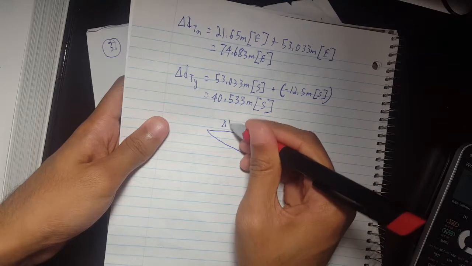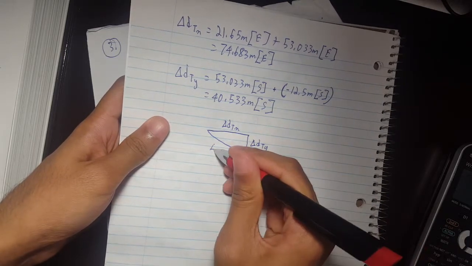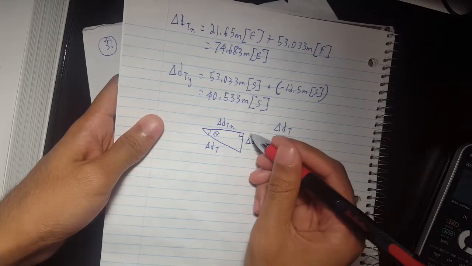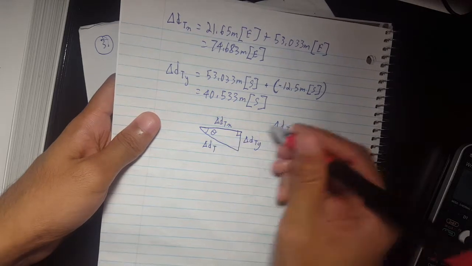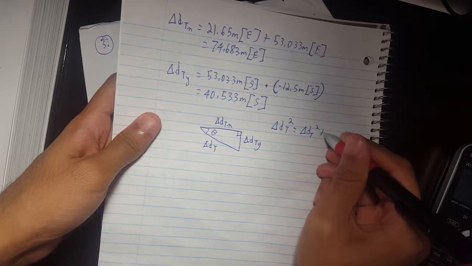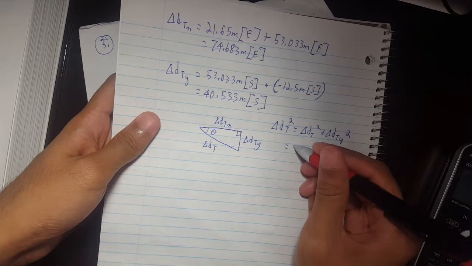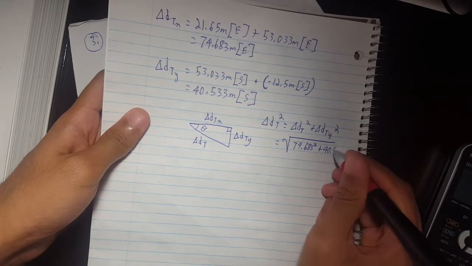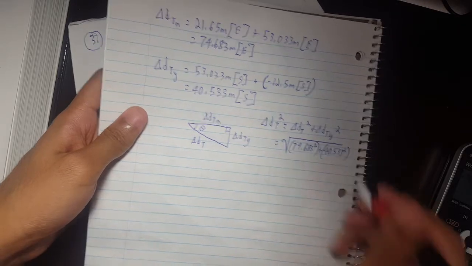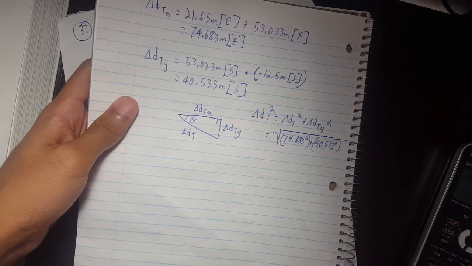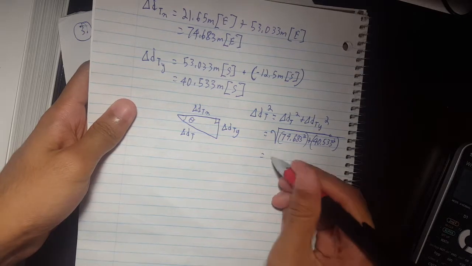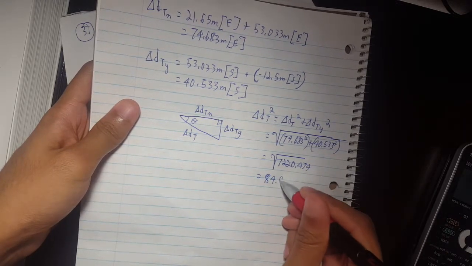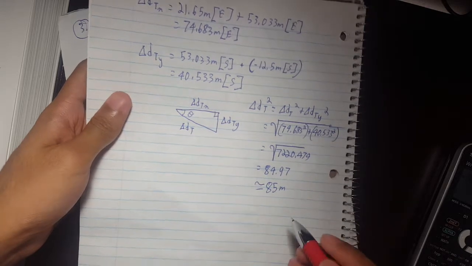So we'll say this is displacement total in the x direction, this is displacement total in the y direction, this is your total displacement, and this is angle theta. Since this is a right angle triangle, you can just use the Pythagorean theorem. Displacement total squared equals displacement tx squared plus displacement ty squared. So the root of 74.683 squared plus 40.533 squared, and that gives you the root of 7220.474, which is 84.97, or approximately 85 meters as the displacement.